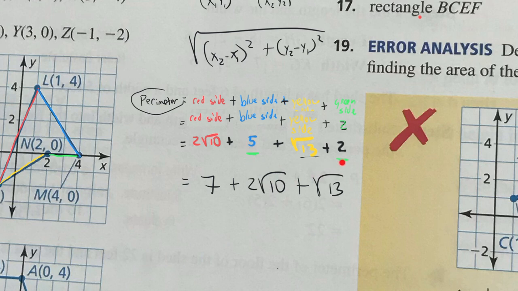You could add the 5 plus the 2. That gives you a 7. But you're kind of stuck with these because whenever the radicals don't match, you're not allowed to combine them. Okay, you can't really add them. You have to kind of leave them like that. All right, so that's how you do that one.